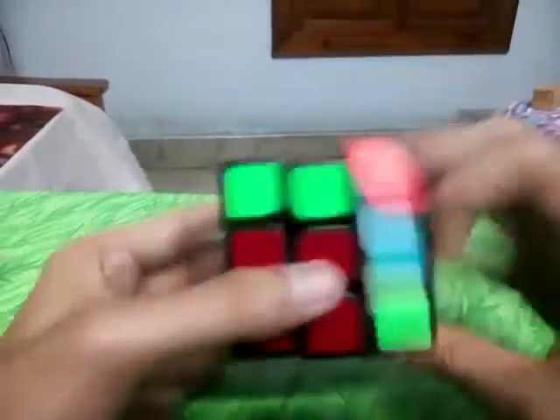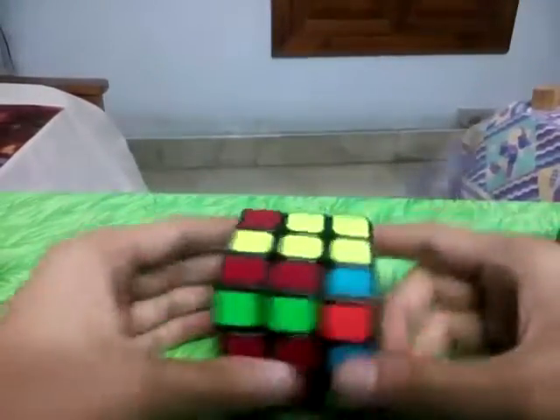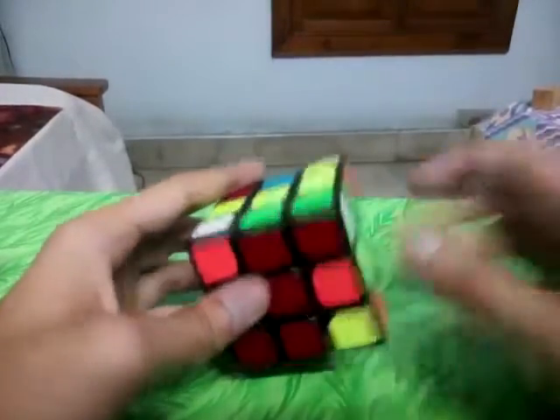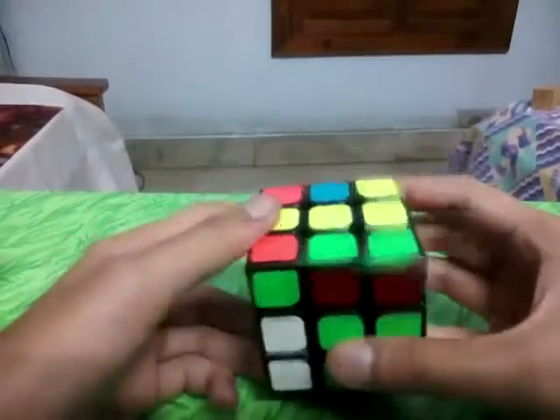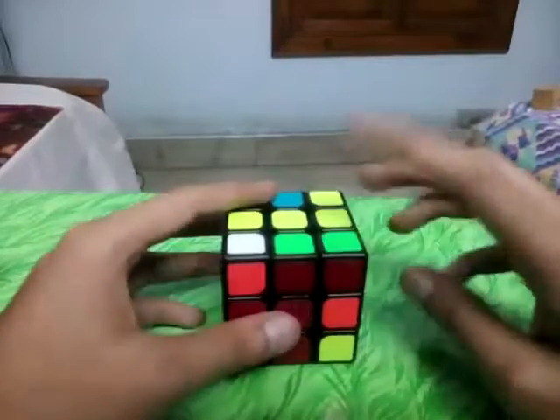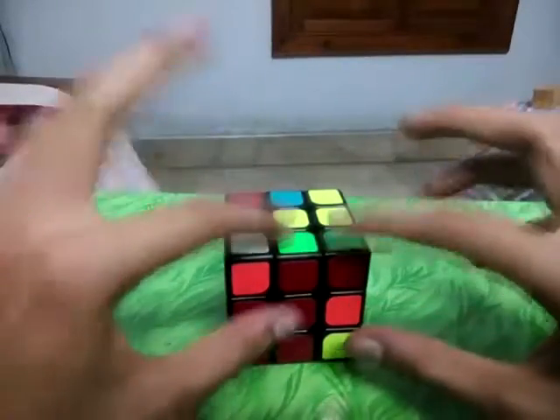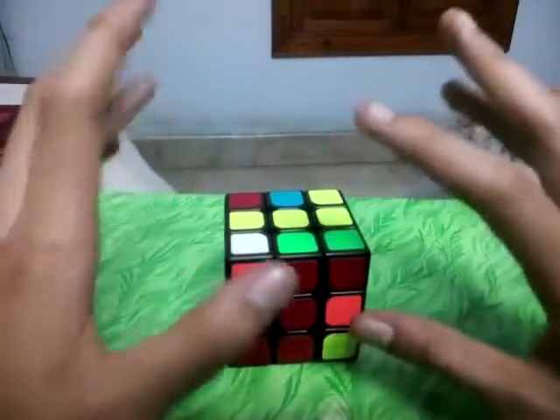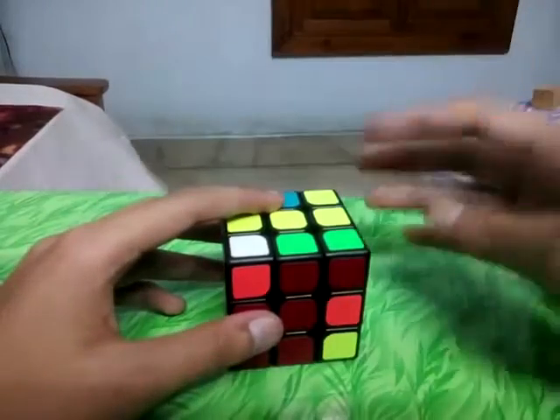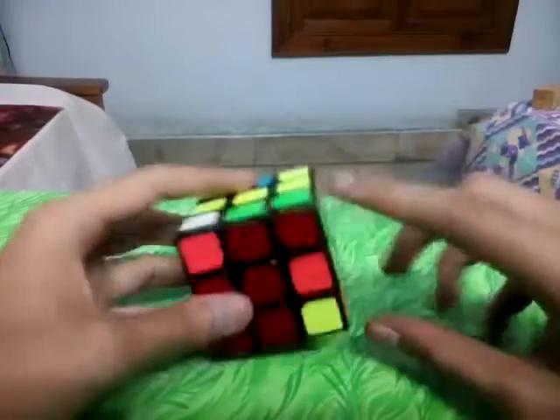Another thing is for the pair insertions. I have seen many people, especially beginners, do a cube rotation and then insert it, which is not that bad, but it can be done faster, I think, using a very short algorithm. Actually, it's not an algorithm, you can just visualize it and execute.